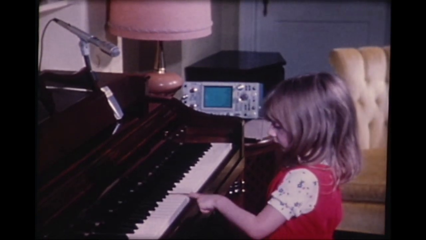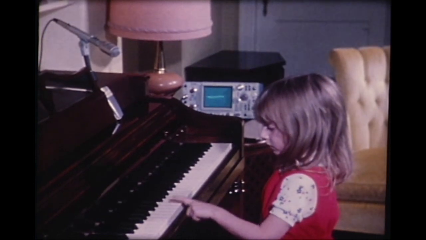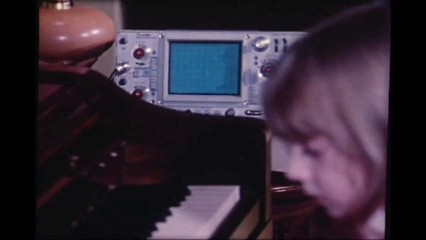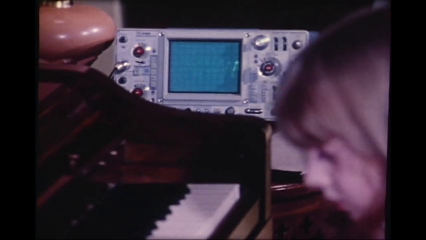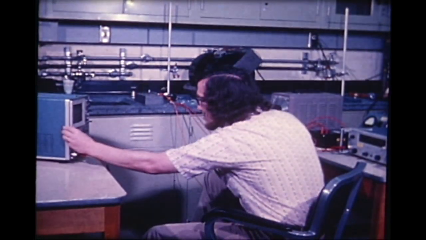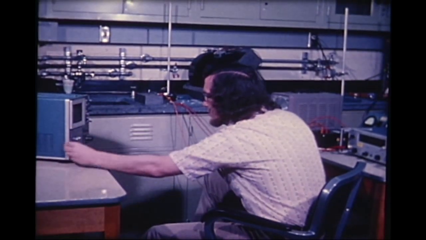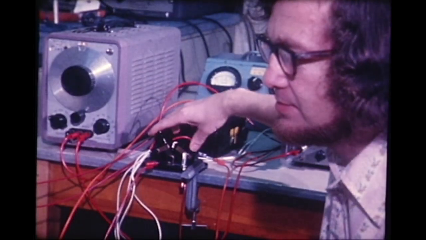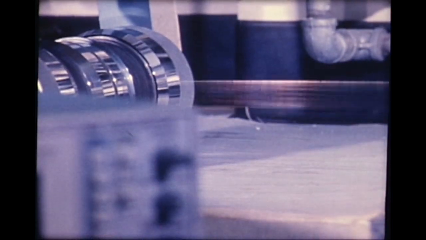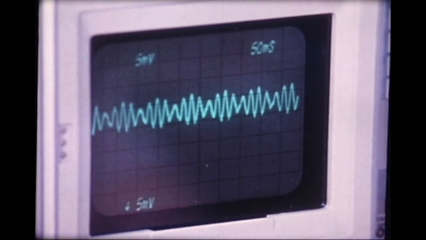Sound frequency and volume can be measured on an oscilloscope by using a microphone as a transducer. Notice that the height of the oscilloscope trace is proportional to the loudness of the sound. Research of audio frequency signals in a magnetic environment is aided by the use of a storage oscilloscope. Storage is a means of recording an event that happens only once and thus can be studied again and again.